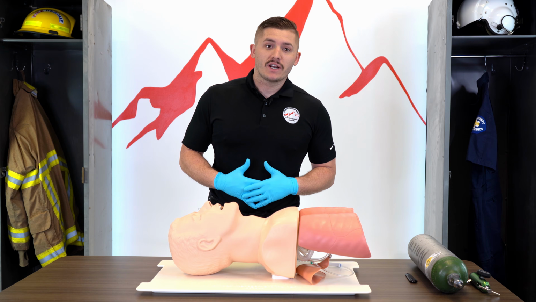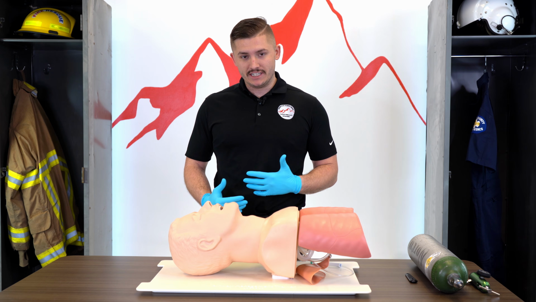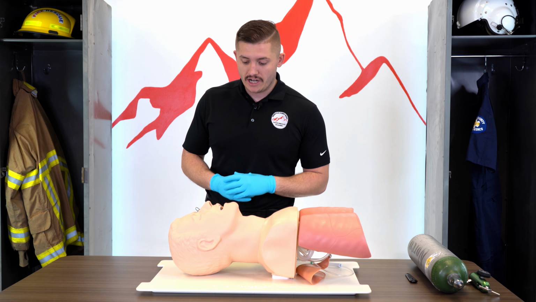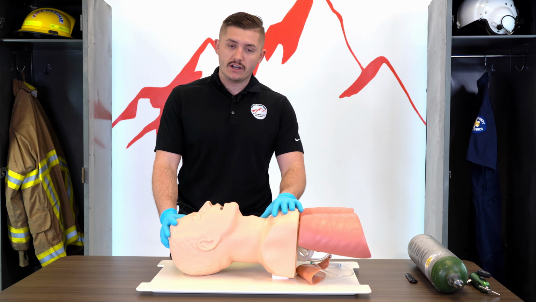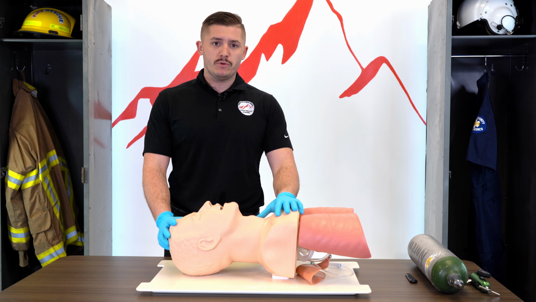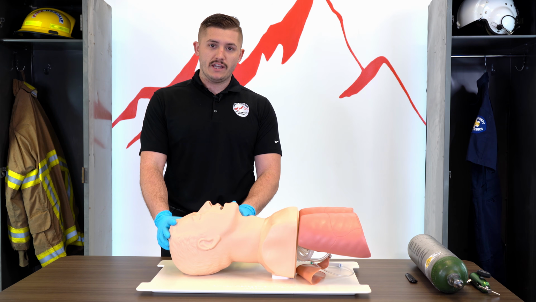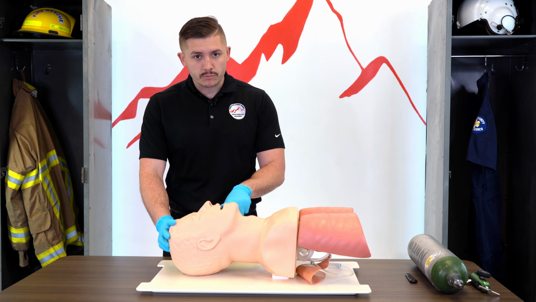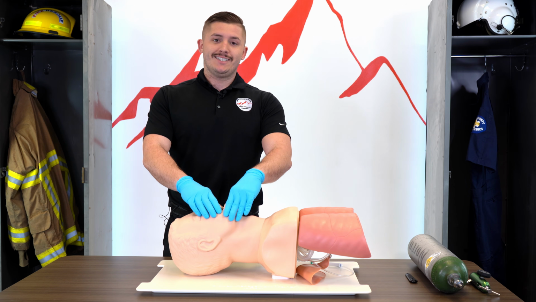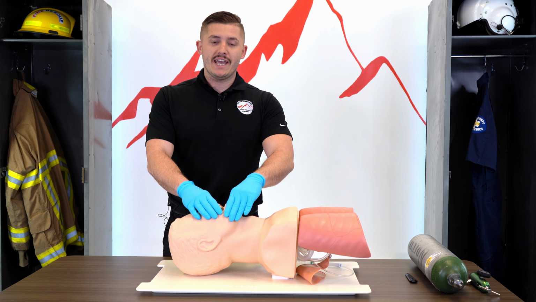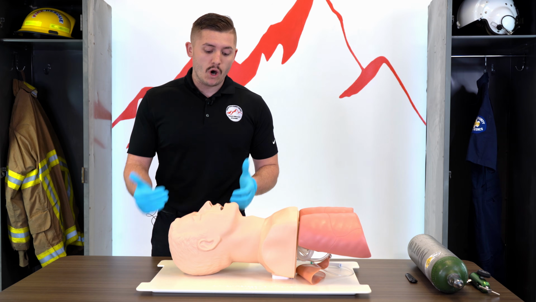Okay guys, the first thing we're going to talk about is airway positioning. One way we can position an airway once we come up to a patient, whether they're unconscious, we've already gone through AVPU, we've determined this patient is unresponsive, we now want to assess the airway. We want to see if the tongue is obstructing the airway or if there's any vomit or sputum in the airway that's obstructing it, so we want to open it.